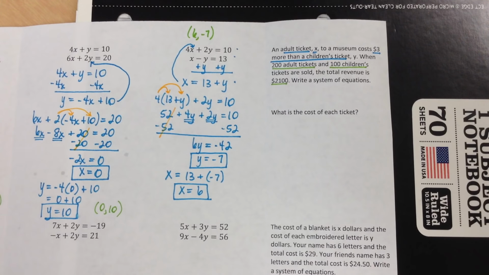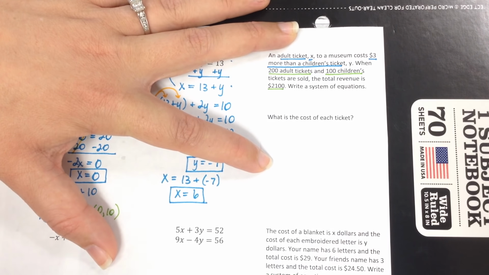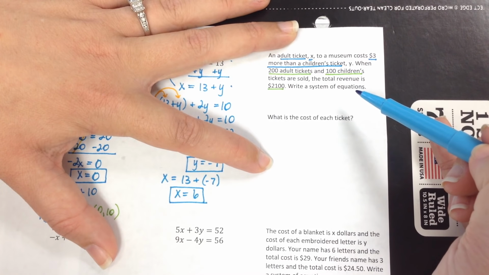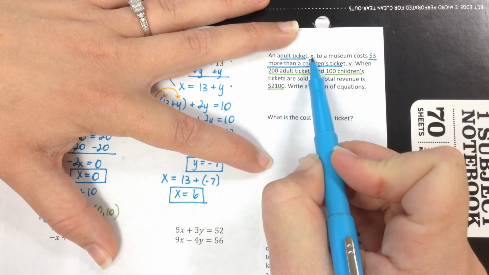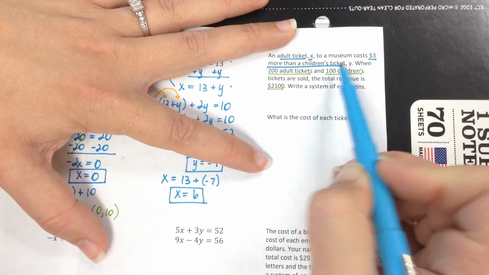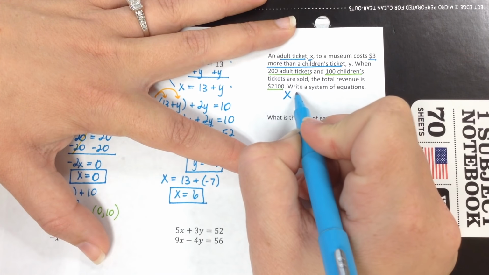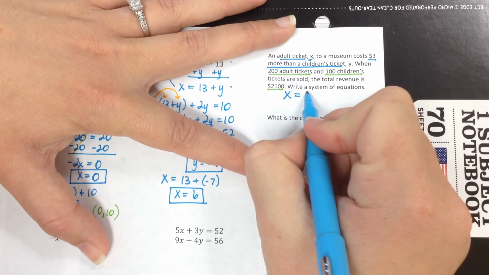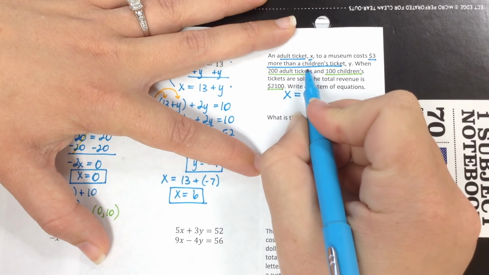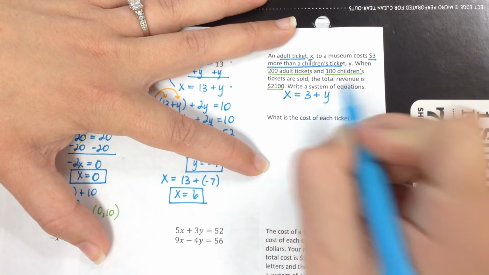Usually with this, you can go on the basis that each sentence will have its own equation. And remember, we're working with two system equations, so likely this is going to have two different equations. An adult ticket, X. So the adult ticket costs 3 more than a children's ticket. The adult ticket equals, it costs 3 more than a children's ticket, which they're calling Y. 3 more than a children's ticket.